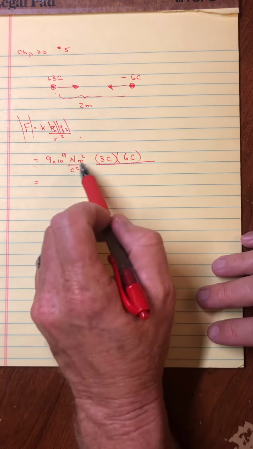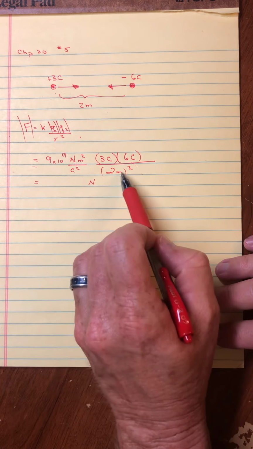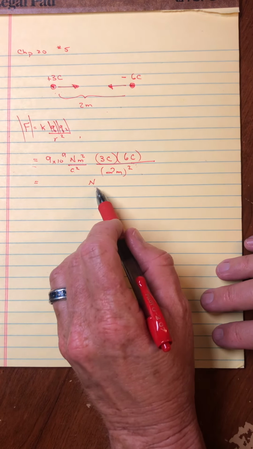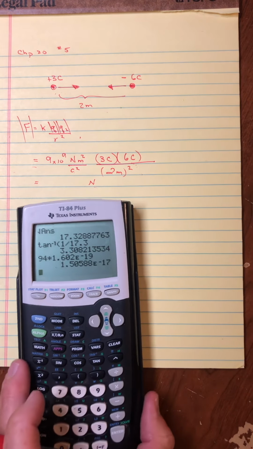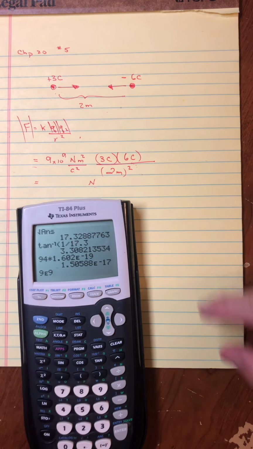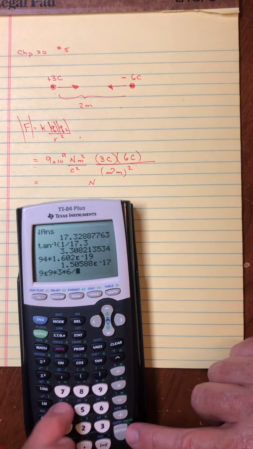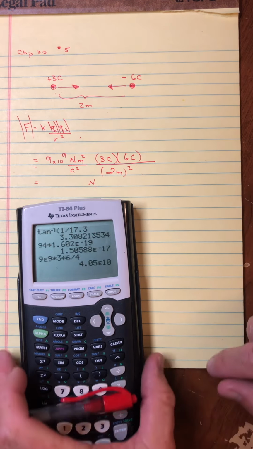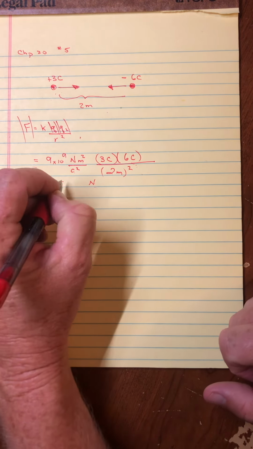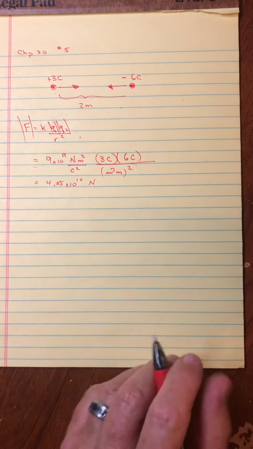Let me keep plugging this in, because the distance is 2 meters squared, so the meters squared would cancel off. That's why we get a unit of just a newton. Now it's just a matter of putting in the numbers. This is 9 times 10 to the 9th for Coulomb's constant, times 3 times 6 in the numerator, divided by 2 squared, which is 4. And I will get a force of 4.05 times 10 to the 10th newtons.